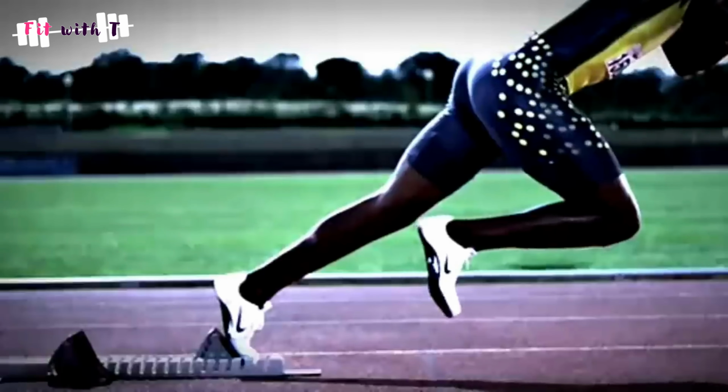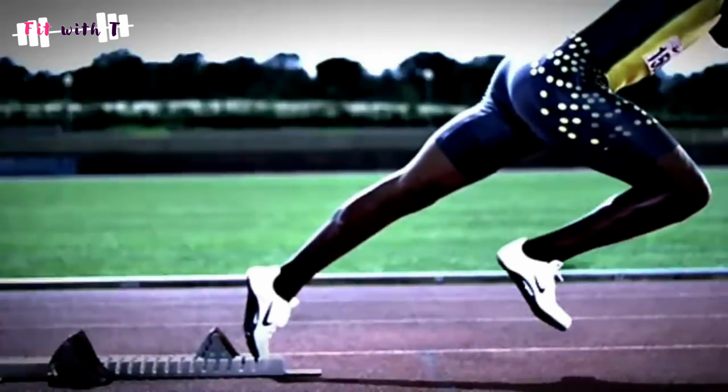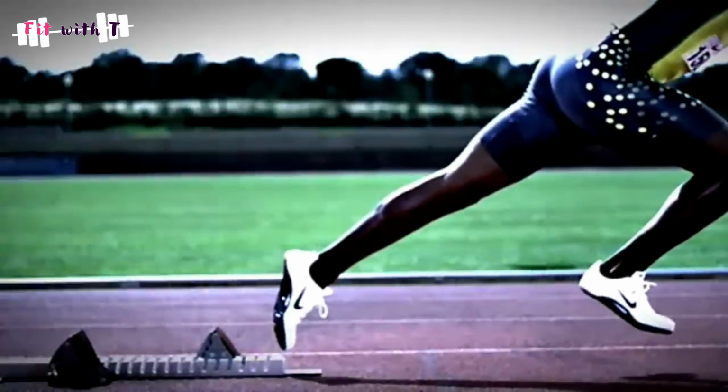So your position and your technique is going to play a role as to your ground contact time, because when you look at your shin angle, when you look at where your foot lands in regard to your body, is your foot underneath your center of mass, and are you able to push off more effectively? That's going to influence how long you spend on the ground.